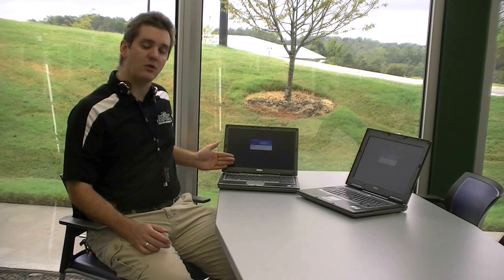Now, it's important that you can tell the difference between these two laptops, because the difference in the model will determine what procedure you use. This is a Latitude D620 laptop, like what you'll find in laptop cart number 1. This is a D531 laptop, like what you'll find in laptop cart number 2. Now, it's not important that you know every single difference in the laptop.